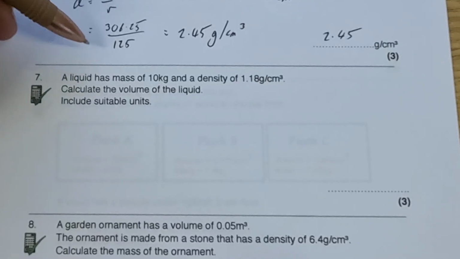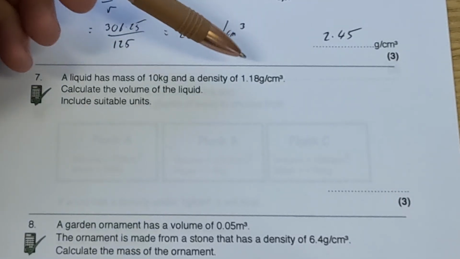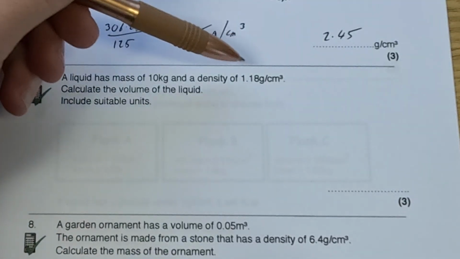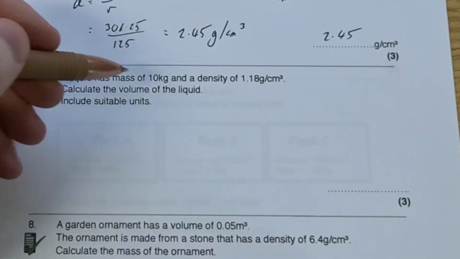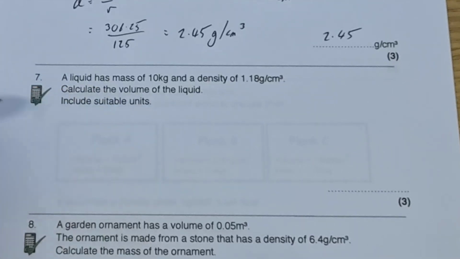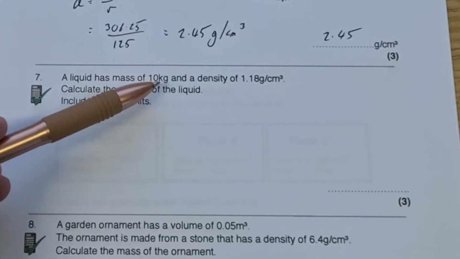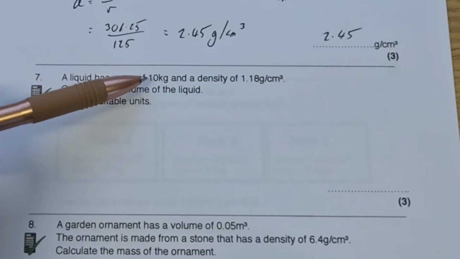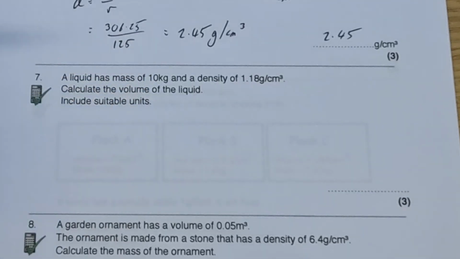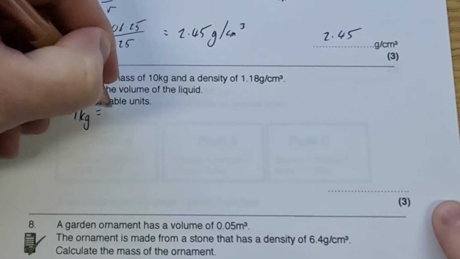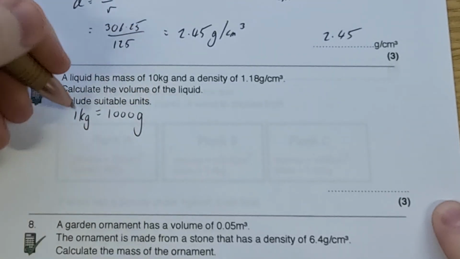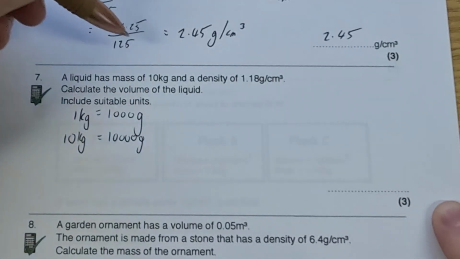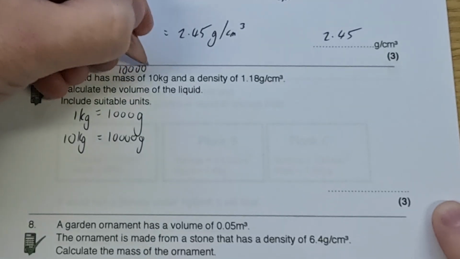Question number 7 says a liquid has a mass of 10 kilograms and a density of 1.18 grams per centimeter cubed. So each centimeter cubed of this liquid has a mass of 1.18 grams. The question says calculate the volume of the liquid and include suitable units. The first thing I notice is that we've got kilograms, and in terms of the density, it's grams per centimeter cubed. So I'm going to change the mass into grams. Each kilo is 1,000 grams, so 1 kilogram is equal to 1,000 grams. That means 10 kilograms would be 10,000 grams, so the mass of the liquid is 10,000 grams.